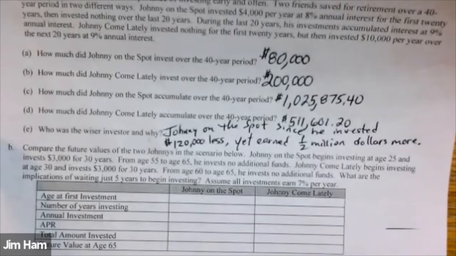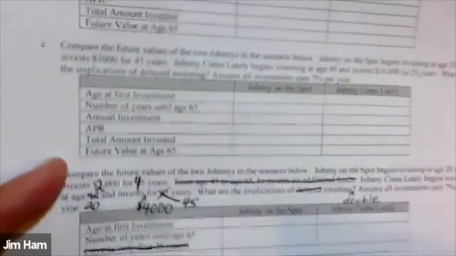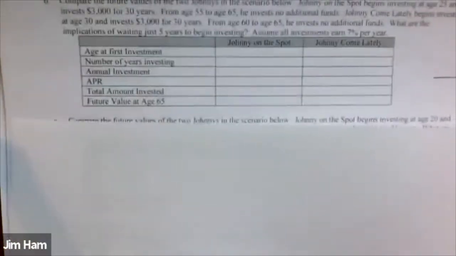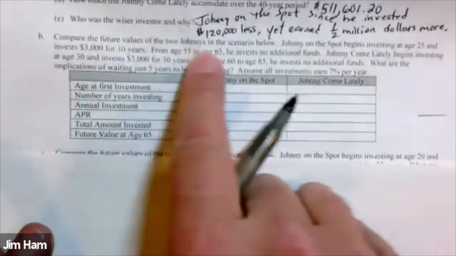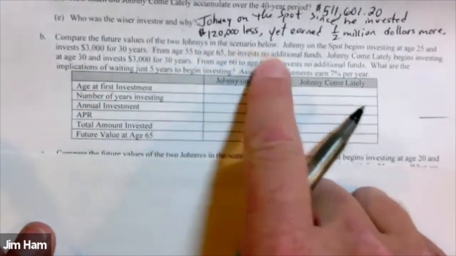So I'd encourage you, for each one of these problems, to draw a diagram like we have. This is the second one. This one I give you the table. Compare the future values of the two Johnnies in the scenario below.